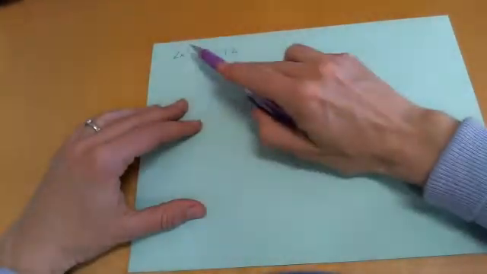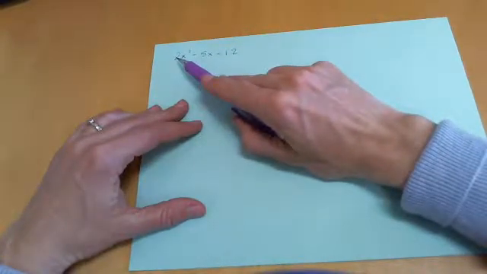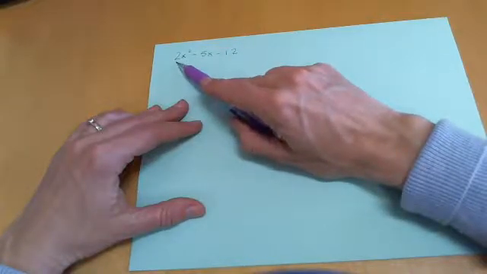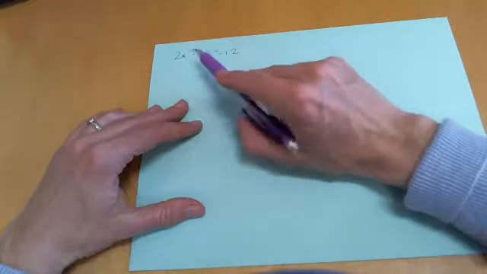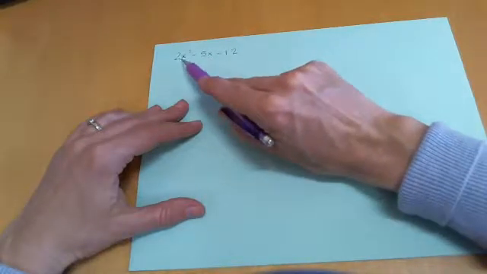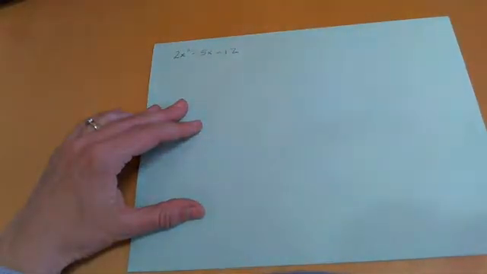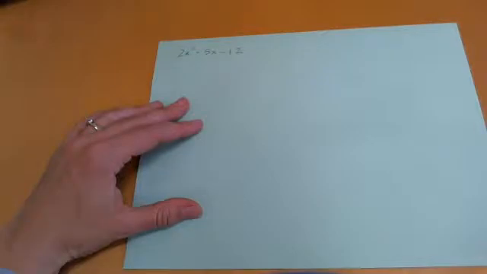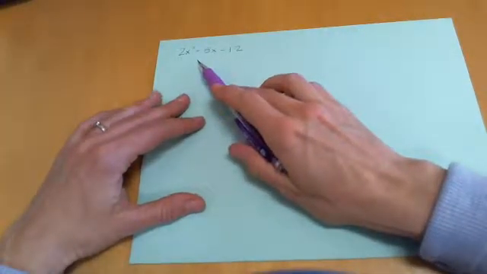Okay, so if I want to factor a trinomial, three terms, where the lead coefficient is not 1. It's 2 in this particular case, but anything where it's not 1, we actually have a couple of options. The first thing you always want to look for is, is there a common factor among all three terms? In this case, the answer would be no, there is not a common factor to all three terms.